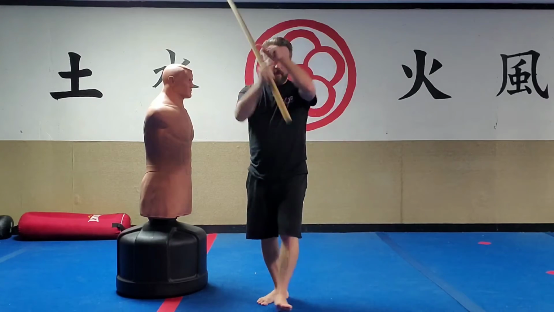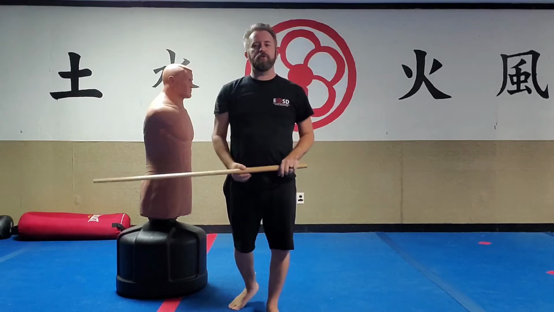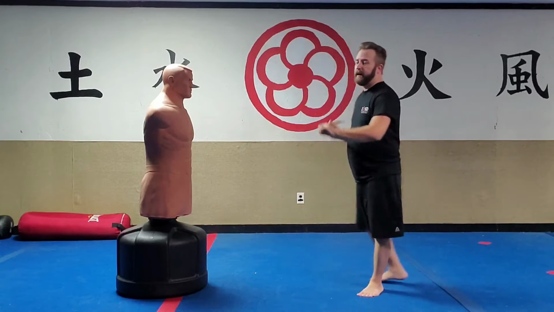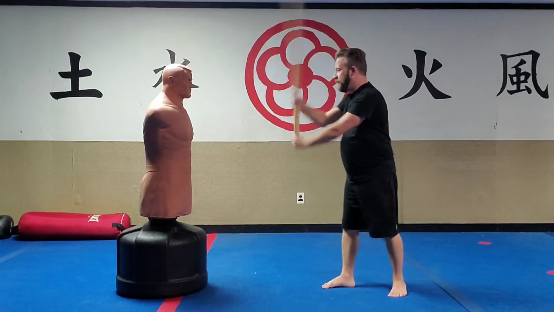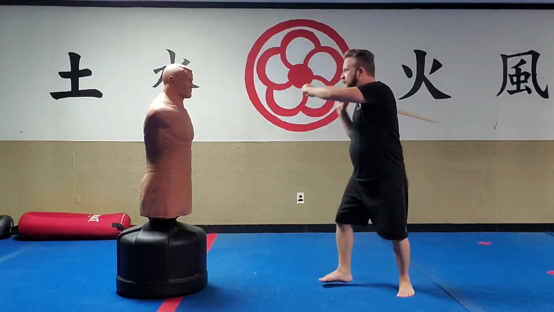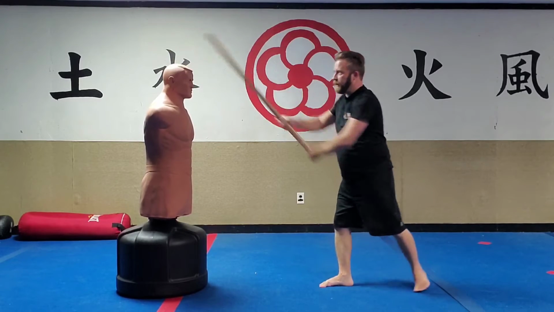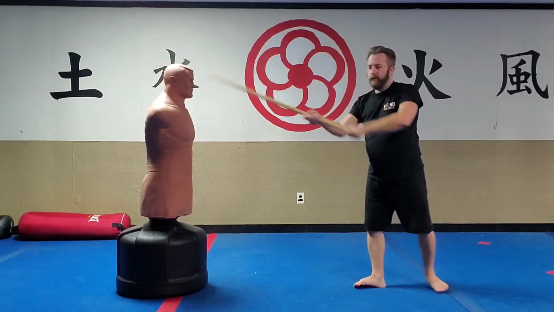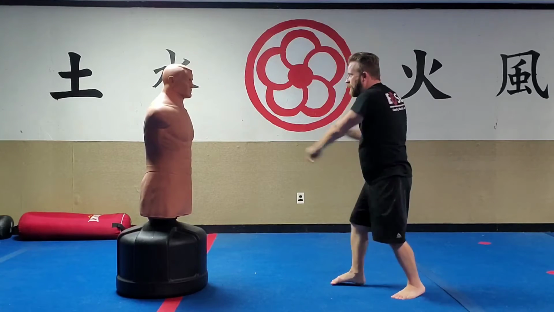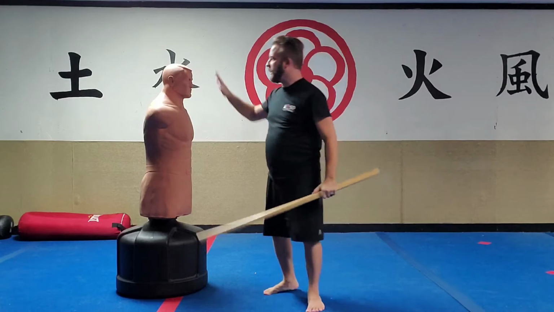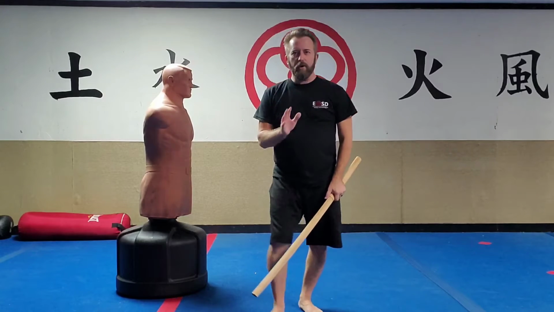We can take that spider web of strikes and move them to any individual target. So again, kiri otoshi to the head, kesagiri to the head, dogiri to the head. We can ski to the head. We can kiri age to the head. All of those strikes can target virtually every part of the body.